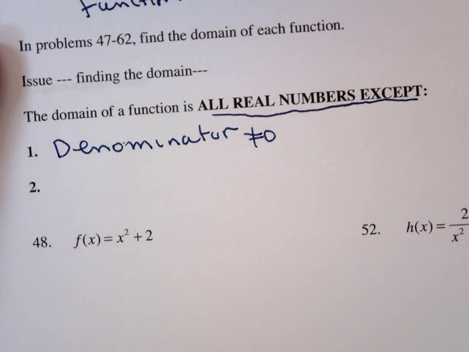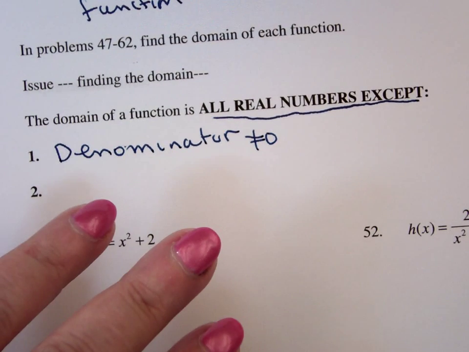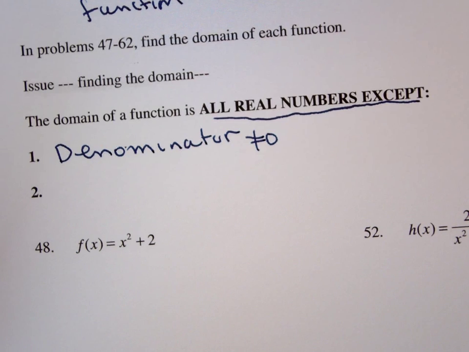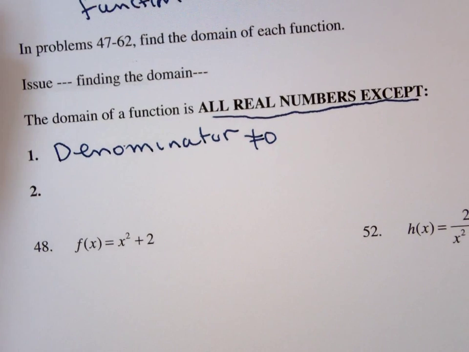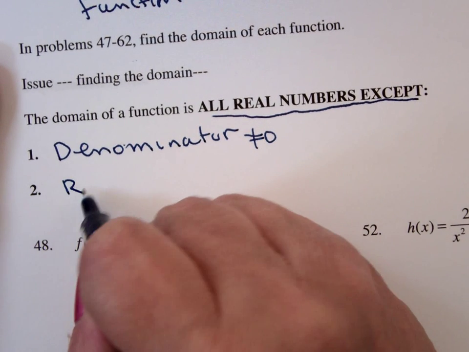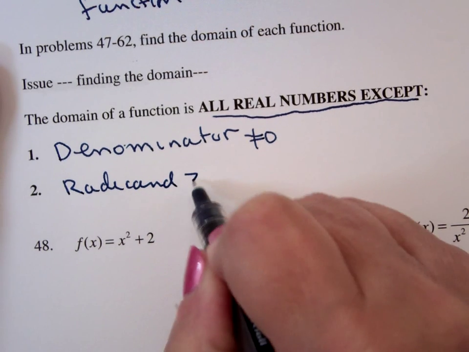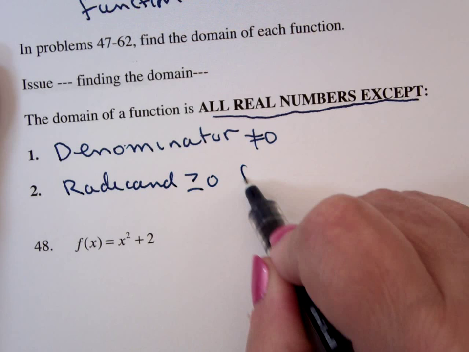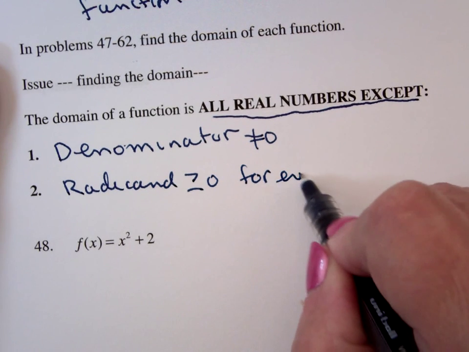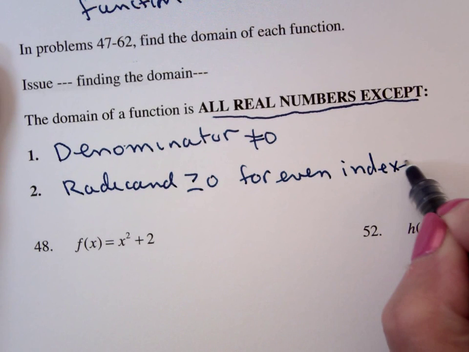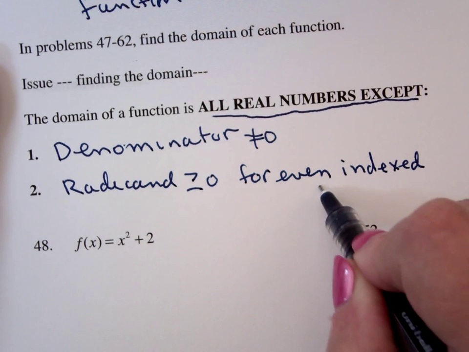can't be 0. So in other words, the function has to have a denominator. If it does not have a denominator, then this rule doesn't apply. And if you remember, then the radicand must be greater than or equal to 0 for even indexed radicals.